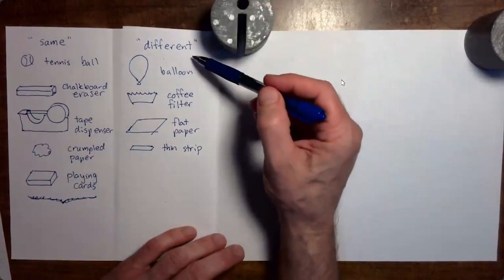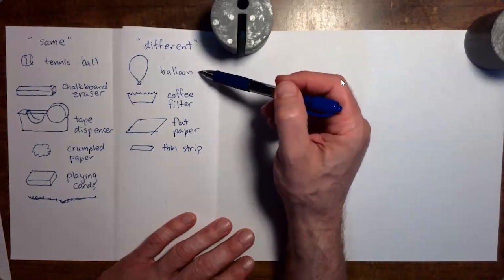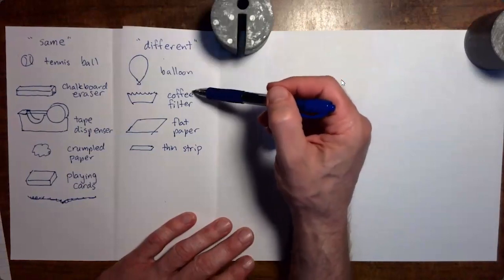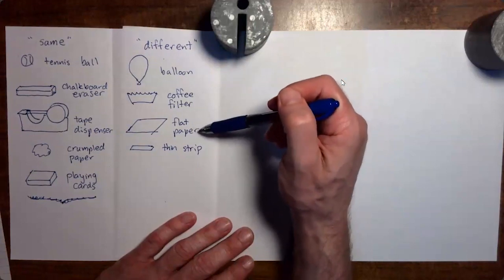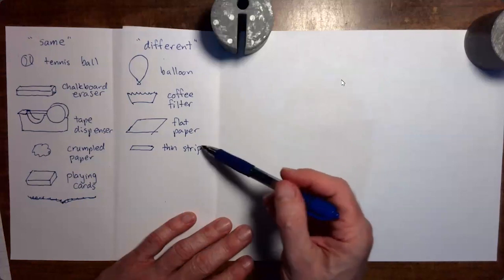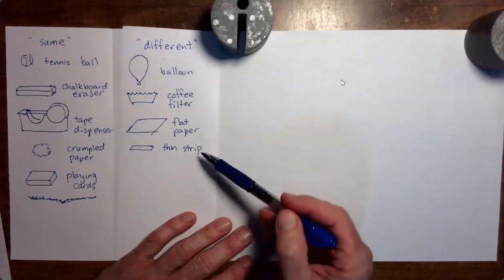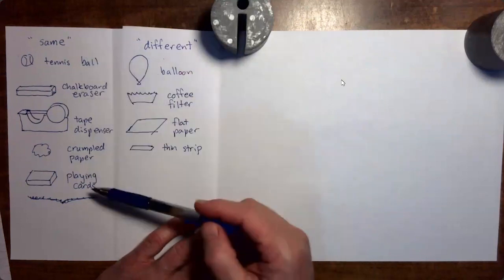Objects in the other group each fell differently than every other object that we saw in the video. Right? The balloon, the coffee filter, the flat piece of paper, the thin strip of paper, each of these objects fell differently from all of the other objects in that group, and also all of the objects in this group as well.